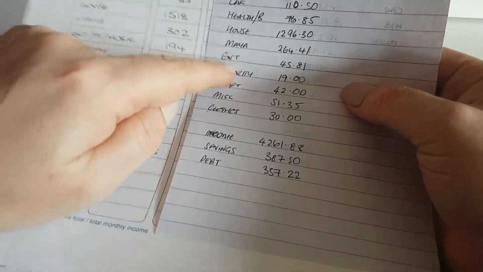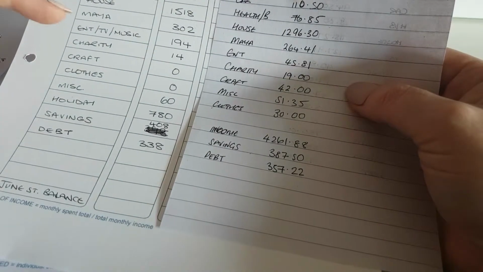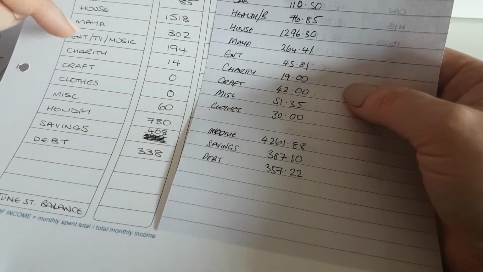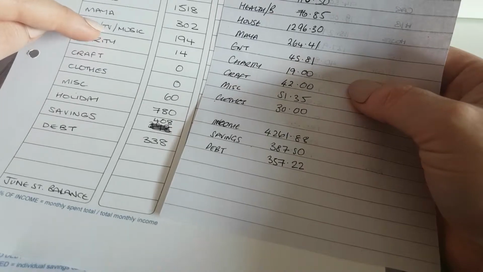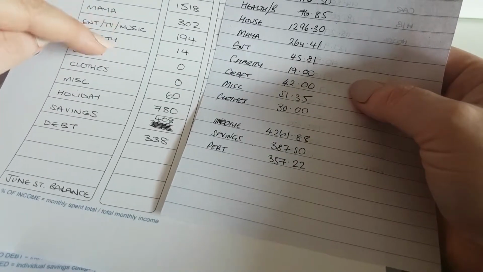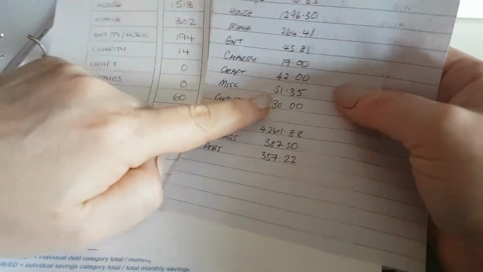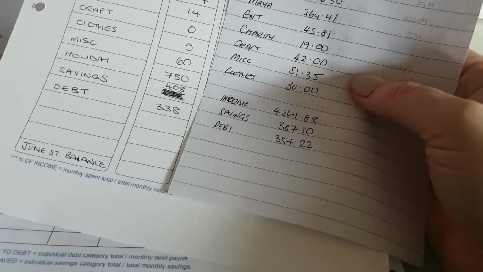Entertainment, the big spend has only just come out this week, so I think that'll probably come up pretty much where it was expected to be. Charity, I'm quite confident that we will have slightly overspent on that, but only by a couple of pounds. Craft, I spent £42 on craft things, which I was not expecting.